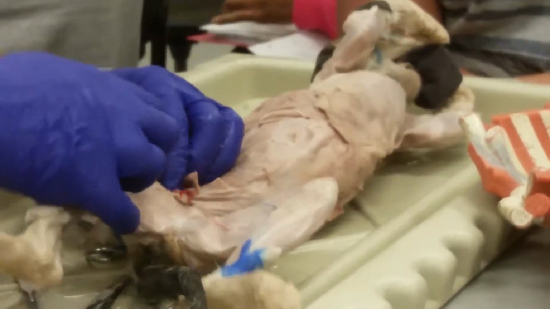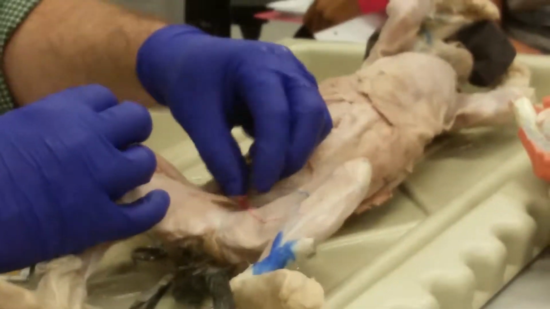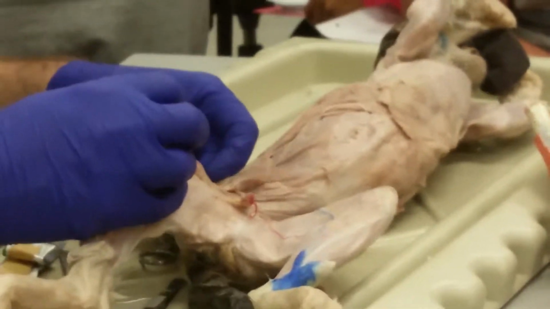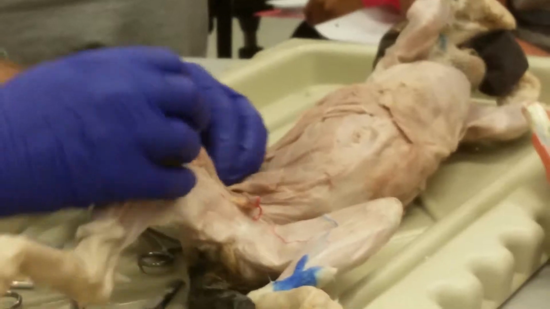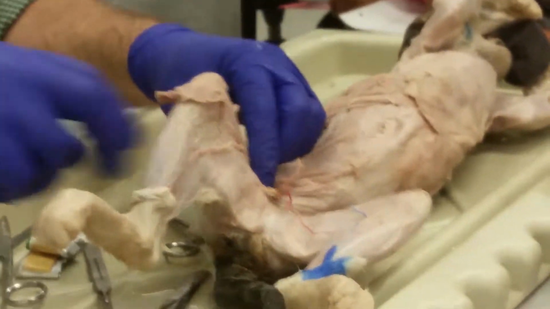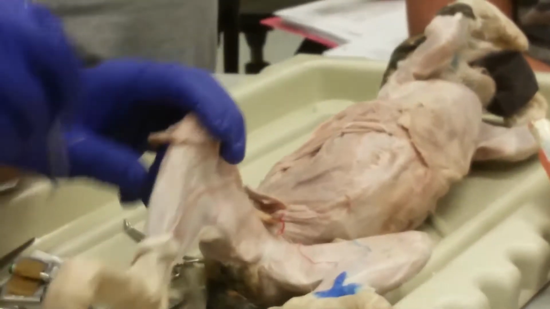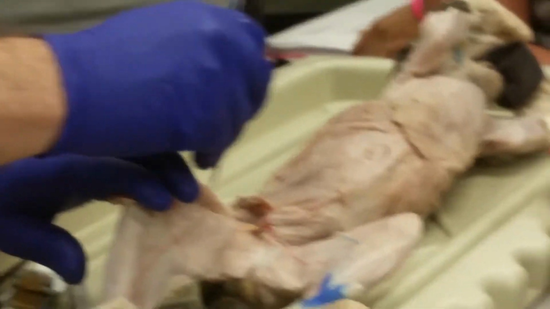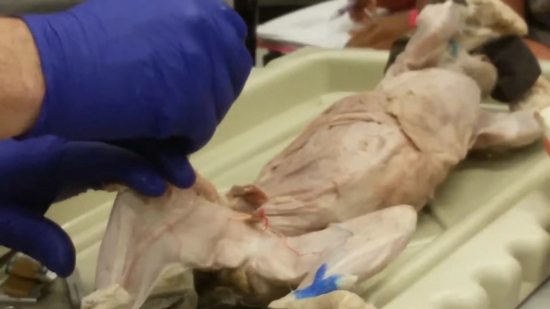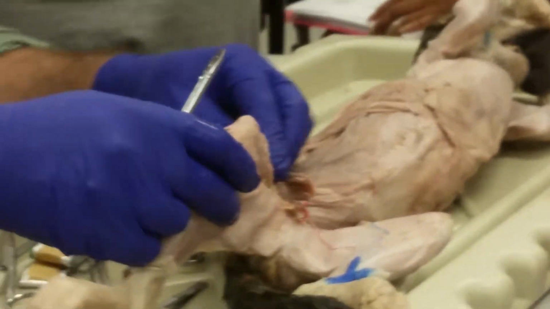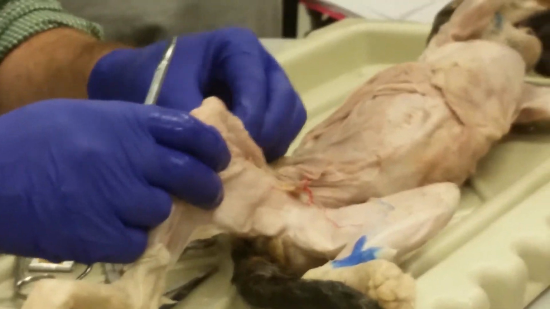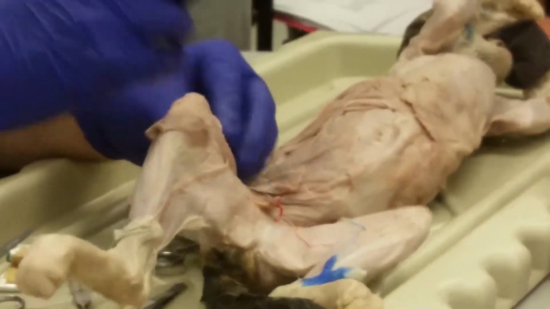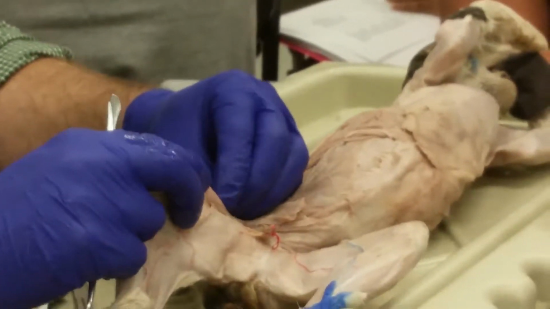Okay, so now I've exposed the deeper muscles of the thigh. I've gotten the sartorius out of the way and that tensor fascia latae out of the way. And I can see three muscles. Here. Let's tease them apart a little bit. I'm just guessing how they're going to be called. These are the quadriceps. Okay? Three of the quadriceps.